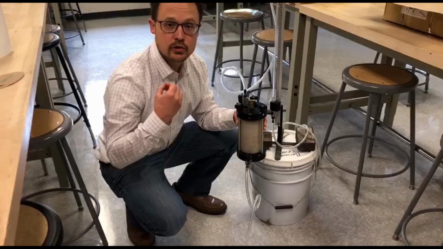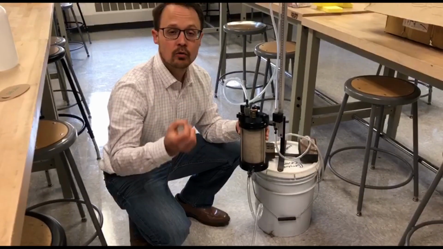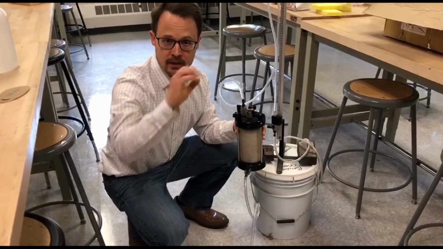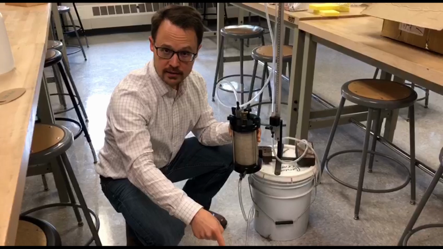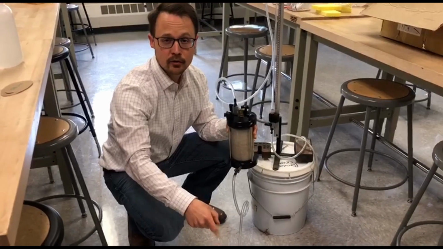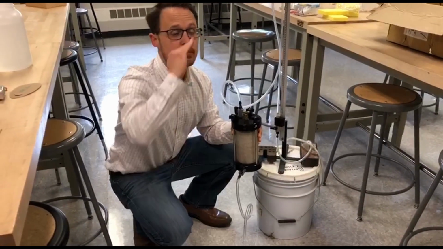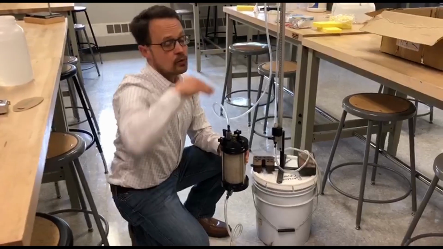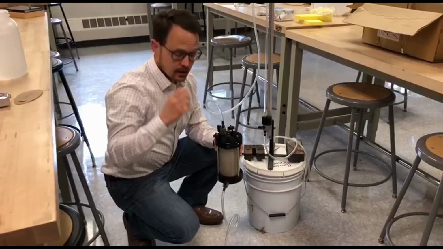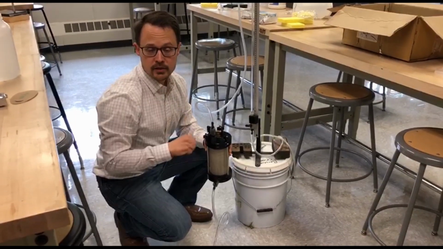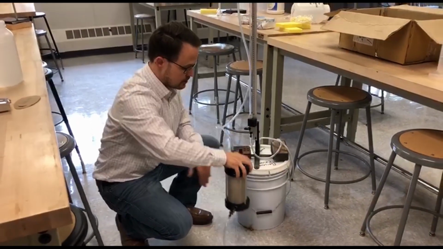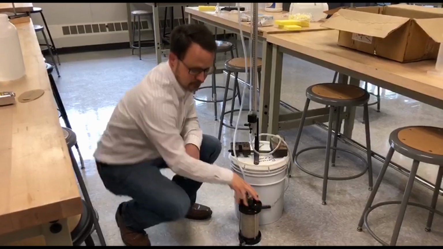What we're going to do is keep a constant head driving water through this system, and then measure the flow rate of water coming out the other end. And that's basically all we have to do. If we measure the head of the water and the flow rate, and we know the cross-sectional area of the column, then we have enough information to calculate the hydraulic conductivity.